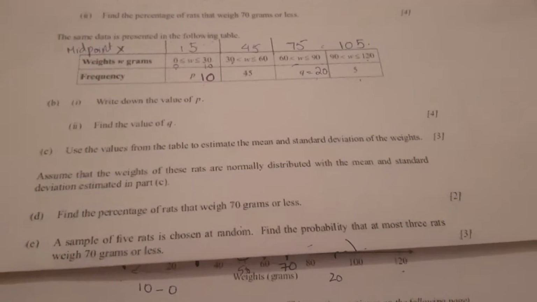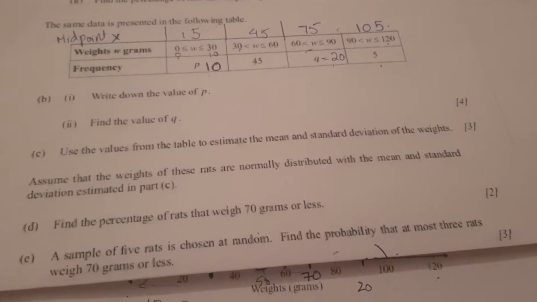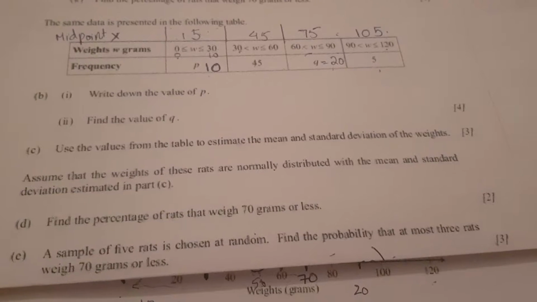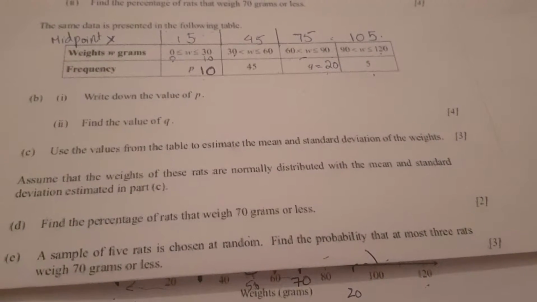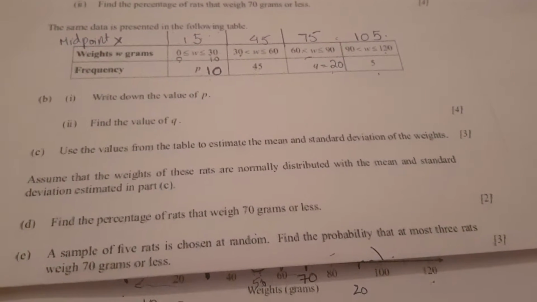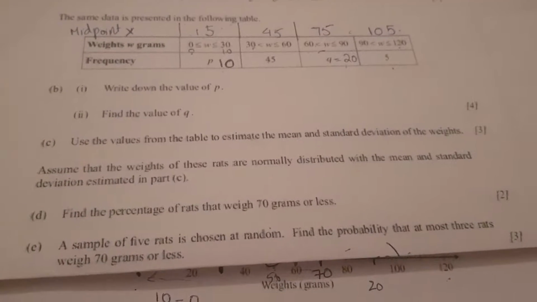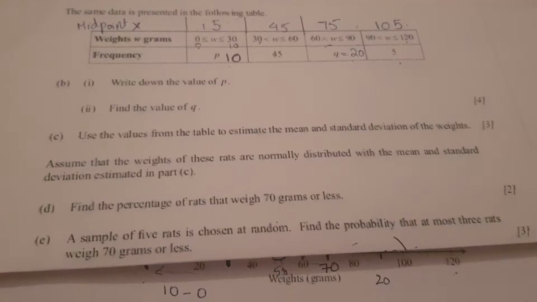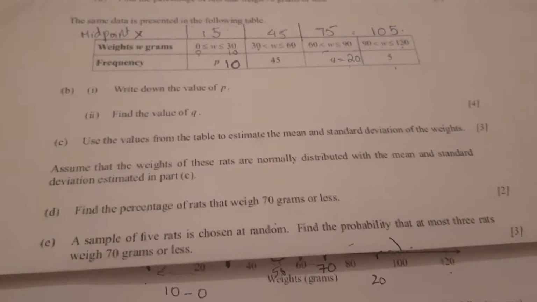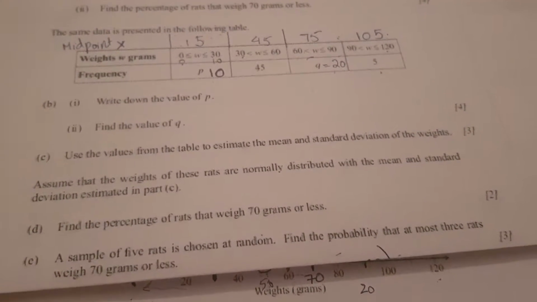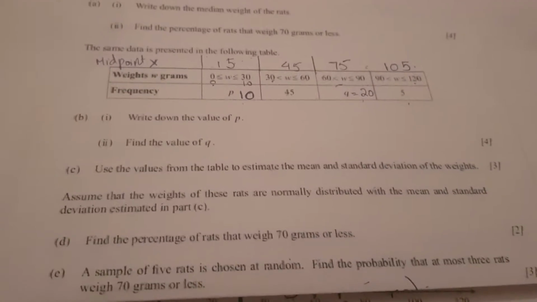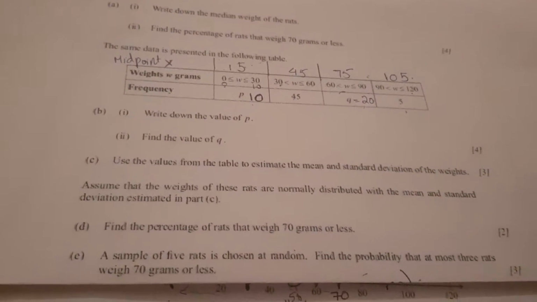Now let's do part D. Assume that the weights of these rats are normally distributed with the mean and standard deviation estimated in part C. I'll use the mean and standard deviation that I already calculated in part C. Part D is asking me to find the percentage of rats that weigh 70 grams or less.